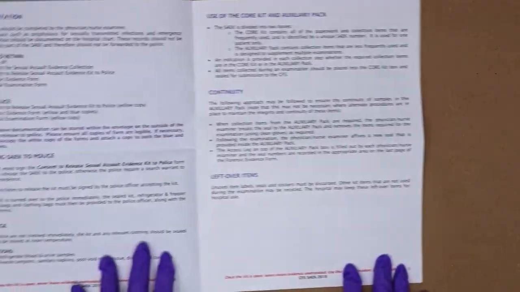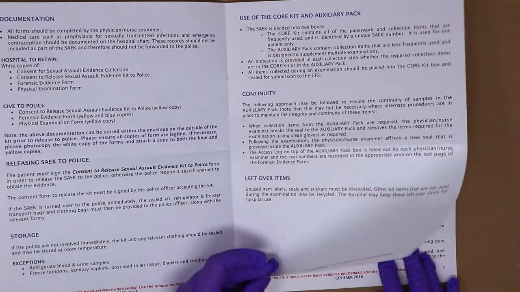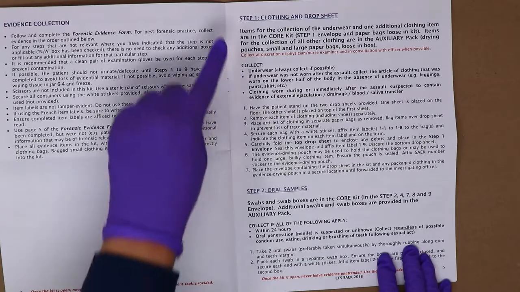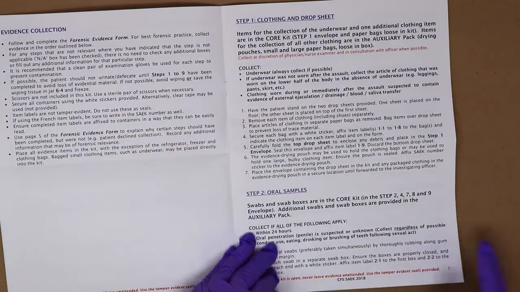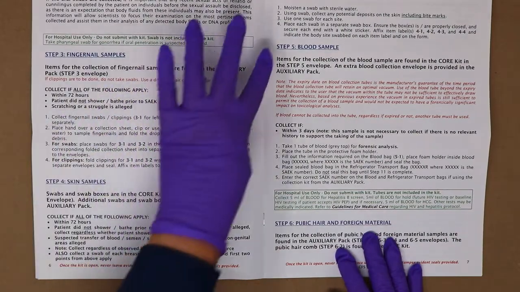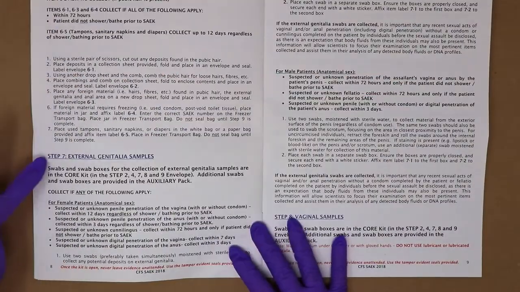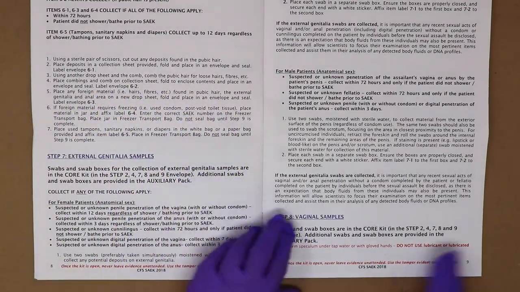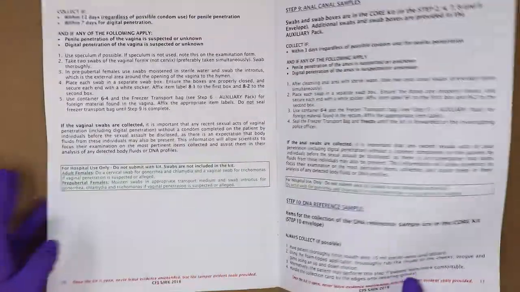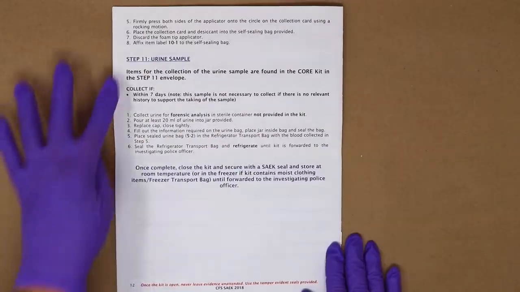The booklet contains information surrounding the documentation, the release of the kit to police, the use of the core and auxiliary pack, and questions surrounding continuity. There are step-by-step instructions for the collection of the kit. The hospital instructions booklet should be kept close by and referred to when collecting each step of the kit. Reassure the patient that this is a normal and routine part of the process. The kit is very large and the collection complex. Referring to these notes as you're going through each step is normal.